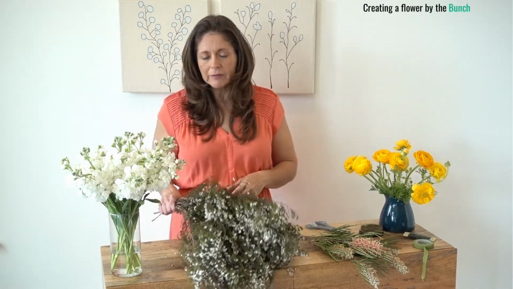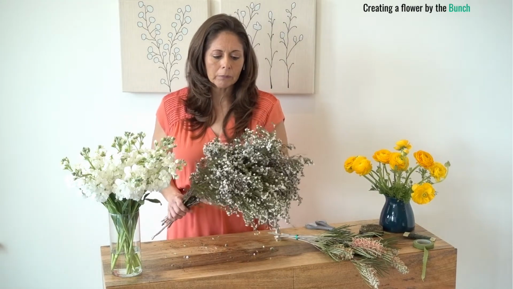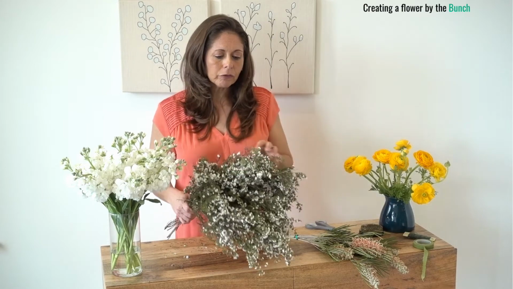Then, if you want to order by the bunch, because you're not sure how many stems come in a grower's bunch, let's say this Sterling Range, for example, we got about 15 stems in this bunch, but we weren't exactly sure how many we were going to get when we received it from the wholesaler. I bought this yesterday and it cost me $10.90.